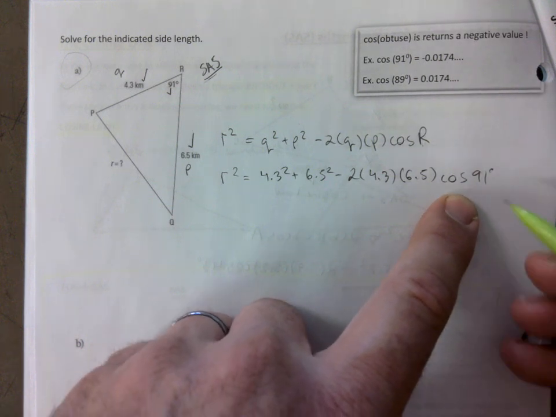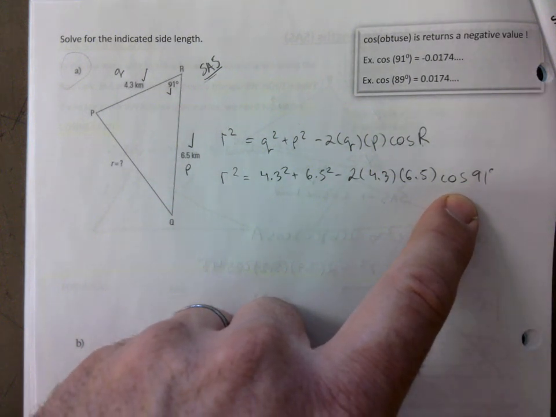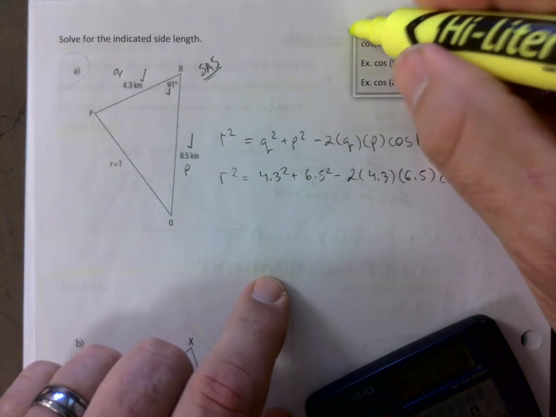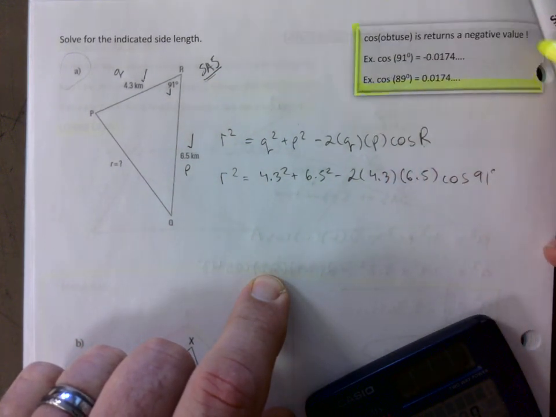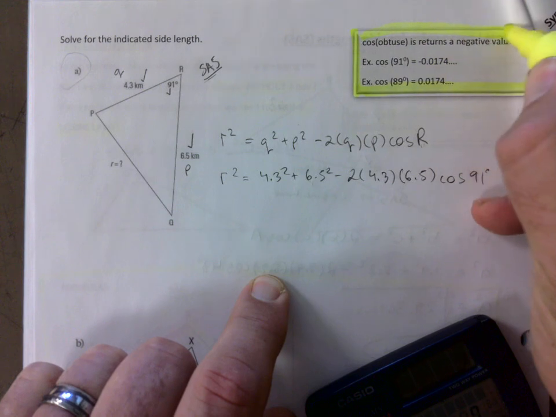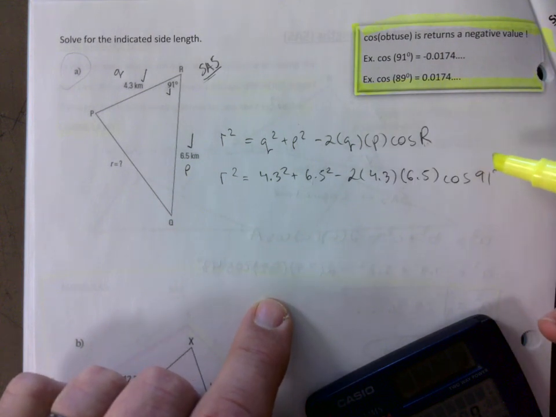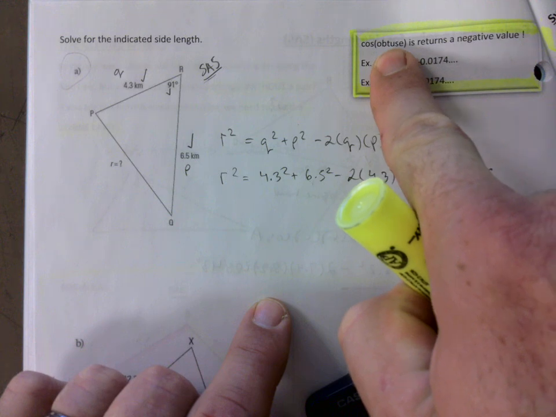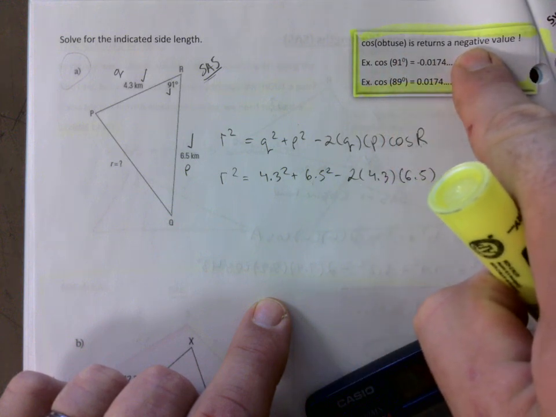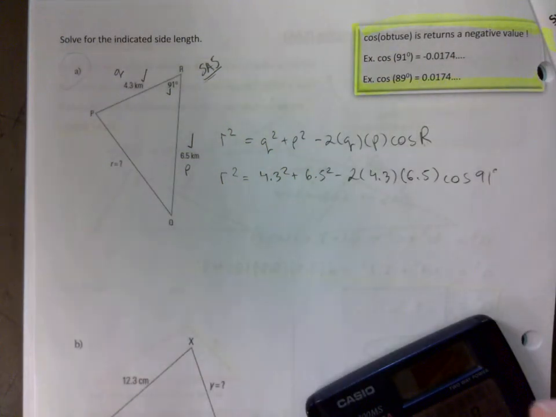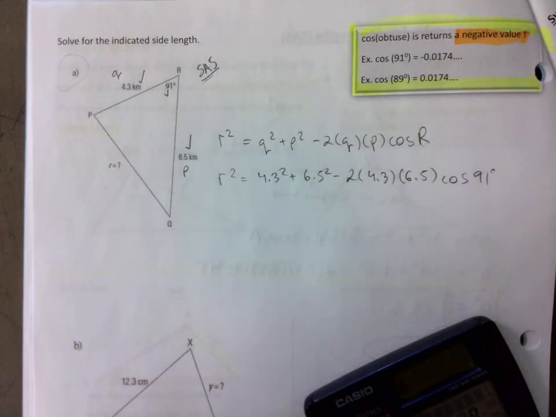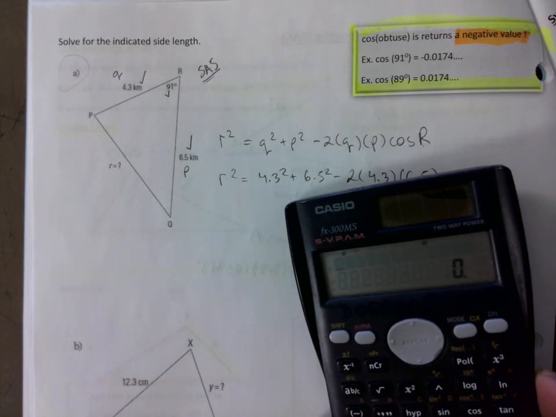Now I need to cover this. This is very important. It relates to this box right here. And I'm going to bring it up enough times that you're going to hopefully remember. But cosine of an obtuse angle is always going to be a negative value. Okay, you need to know that. It doesn't affect you if you're using one of my calculators or a calculator that shows you everything.